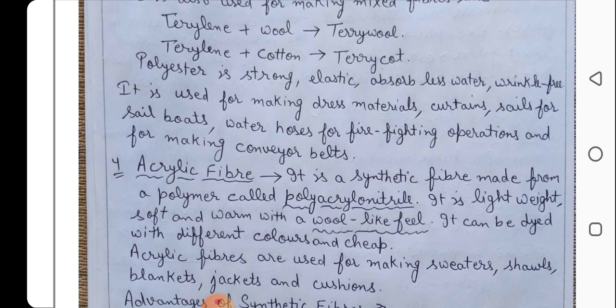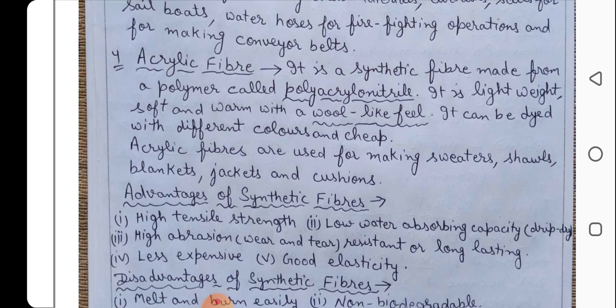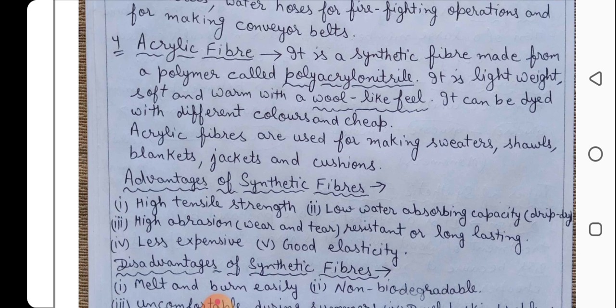The fourth one is acrylic fiber. It is a synthetic fiber made from a polymer called polyacrylonitrile. It is lightweight, soft, and warm with a wool-like feel. It can be dyed with different colors and it is also cheap. Acrylic fibers are used for making sweaters, shawls, blankets, jackets, and cushions.